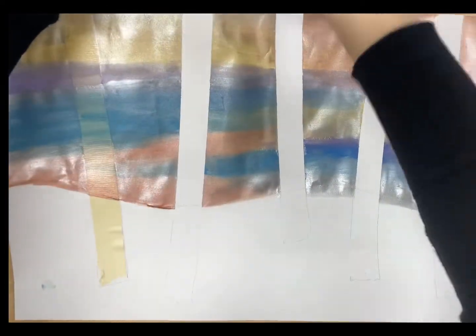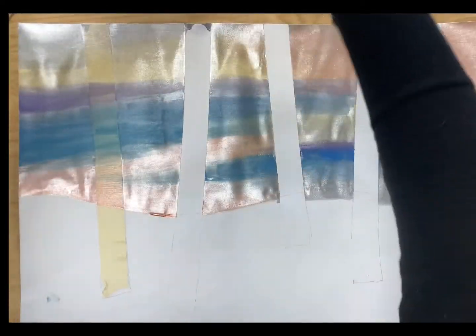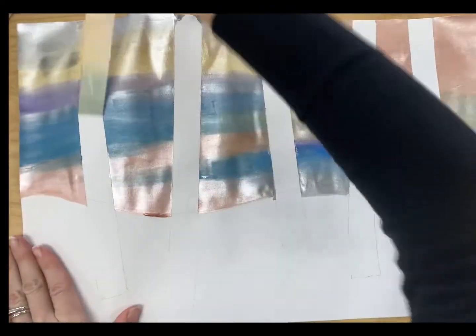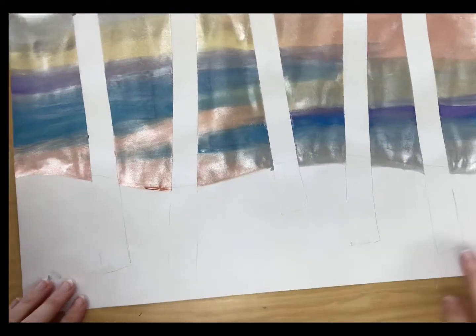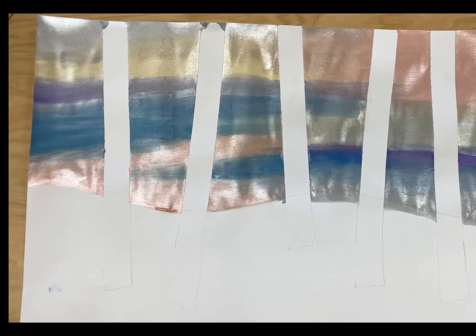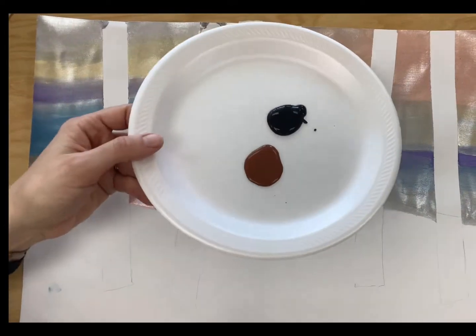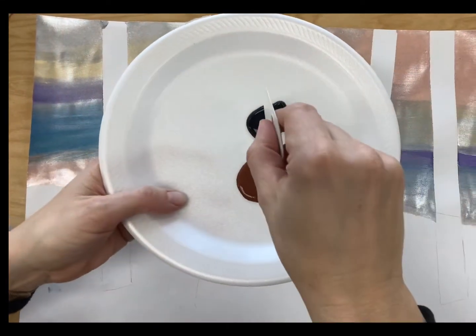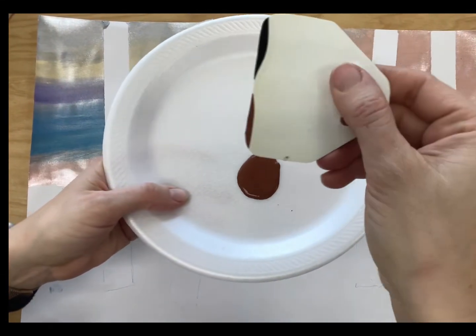And then next we will be adding the details to the birch tree bark to make it look more like a birch tree. And for that, you're going to need a paper plate with a little dollop of black and a little dollop of brown, and then either a thin piece of plastic or cardboard.